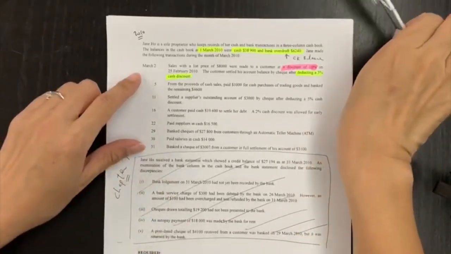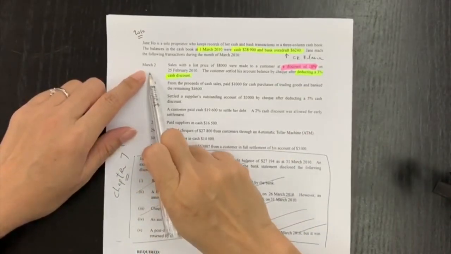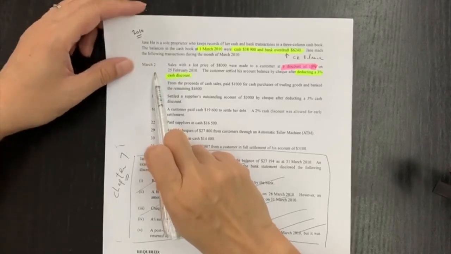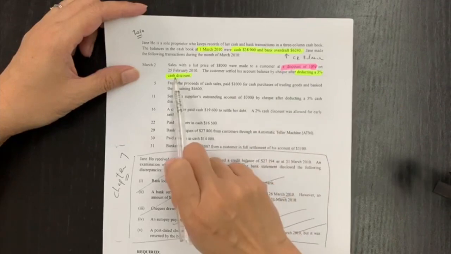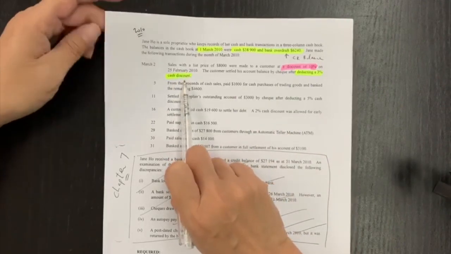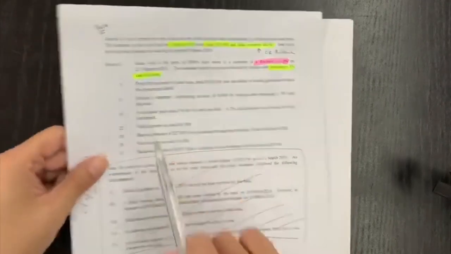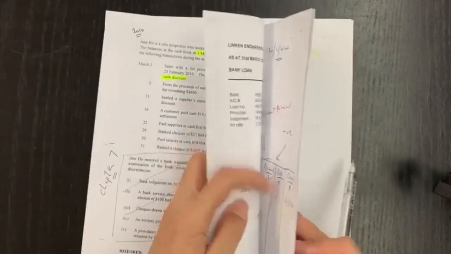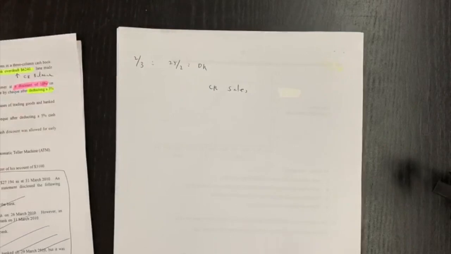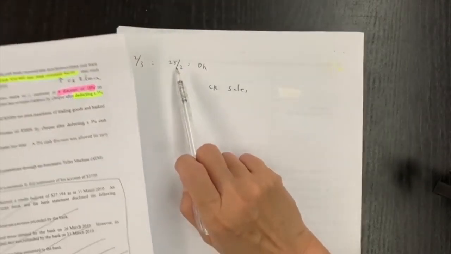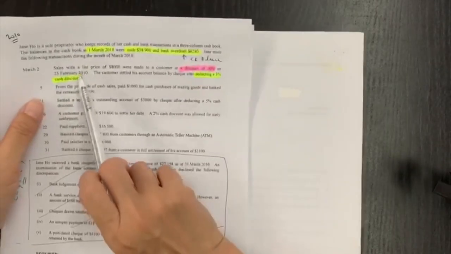Now we come to the first transaction on March 2nd, and we need to be very, very careful about the discount here and the cash discount here. So let us do this step by step. Now here is the picture and the analysis for that. Okay, on 25th of February we have this information.